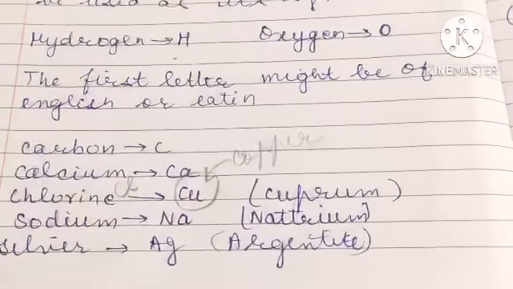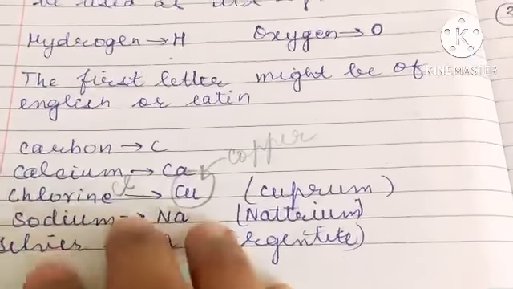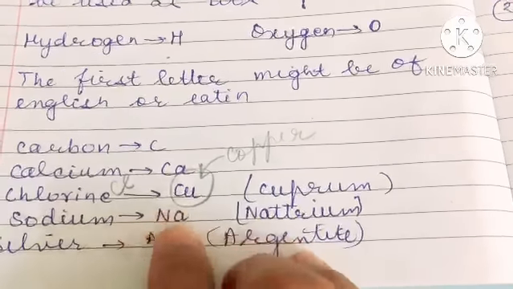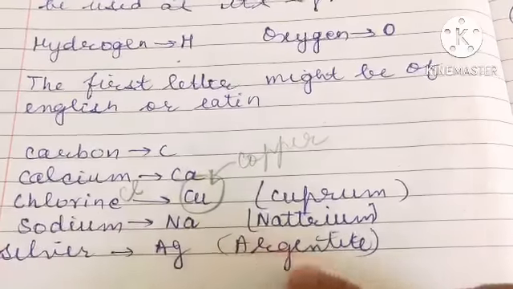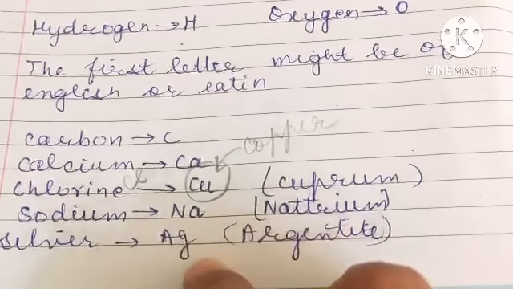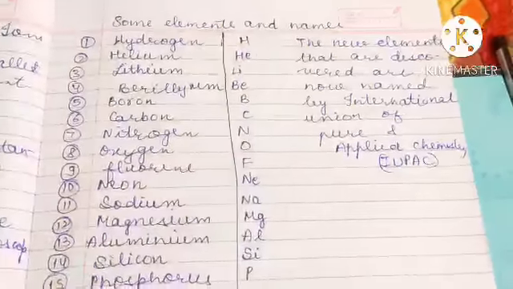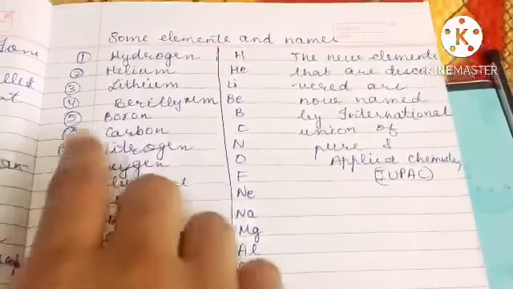Now sodium, the Latin name of sodium is natrum, so that's why we name the element sodium as Na. Silver is argentum, so that's why we take it as Ag. So these are the names of the elements. Now there are various elements, let us learn them one by one.